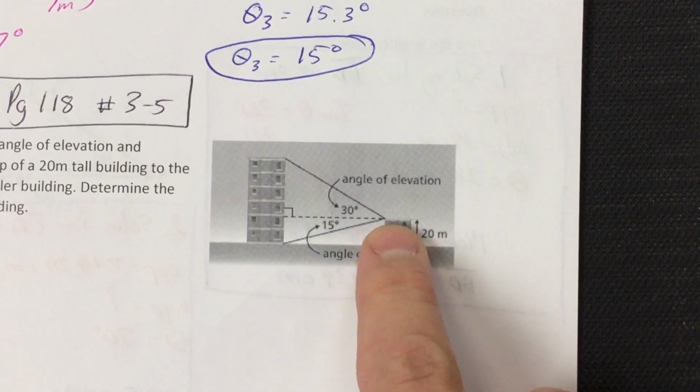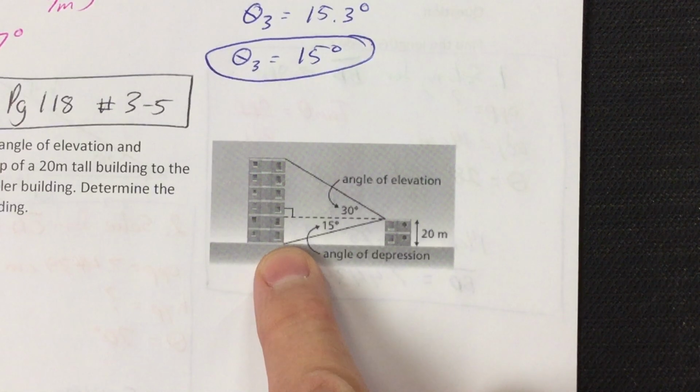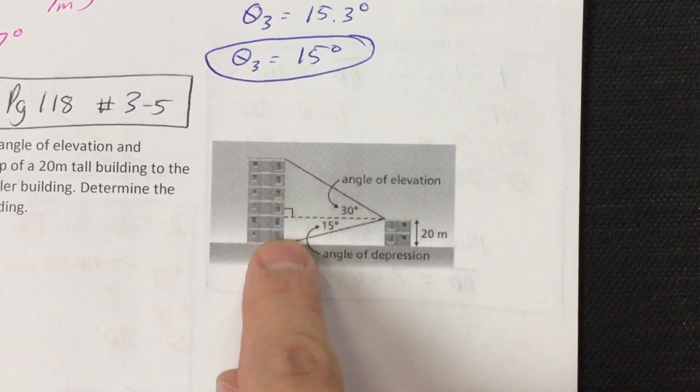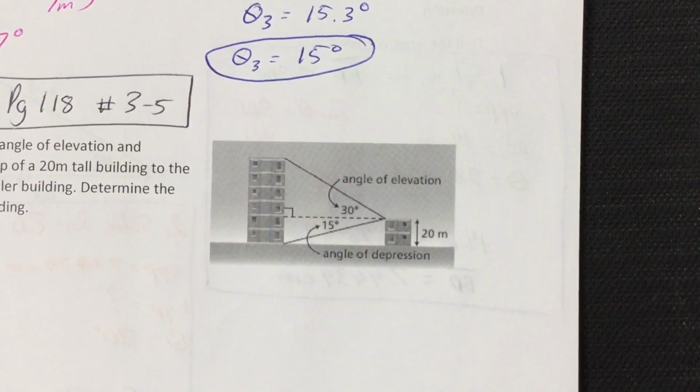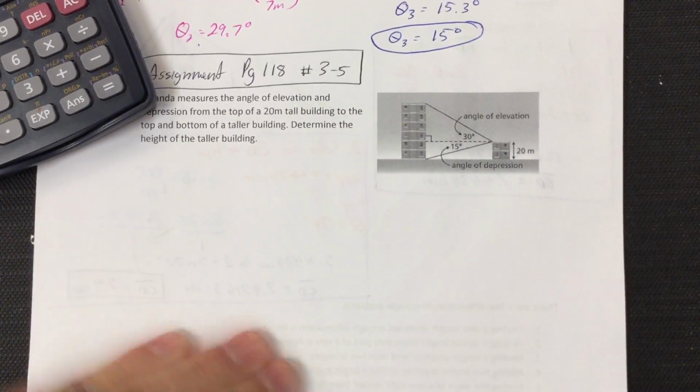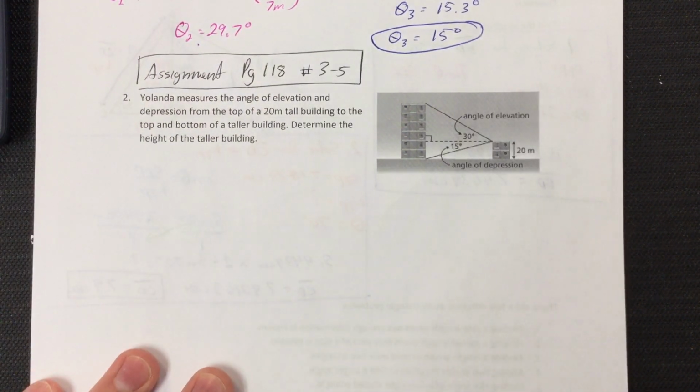Yolanda's standing on top here. She measures down 15 degrees to the bottom. She measures up 30 degrees to the top. And we need to figure out what the height is of this building using our two triangles. Zoom back out so that we can actually see all the work that we're going to do.